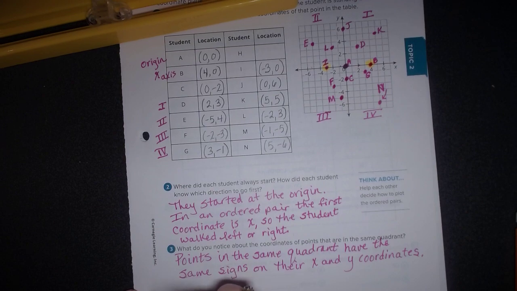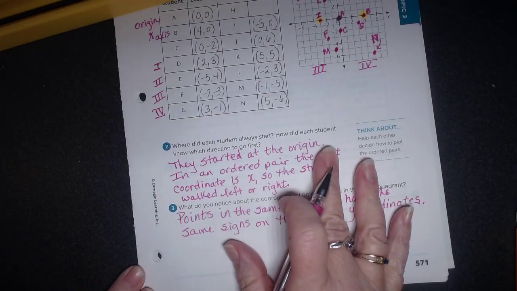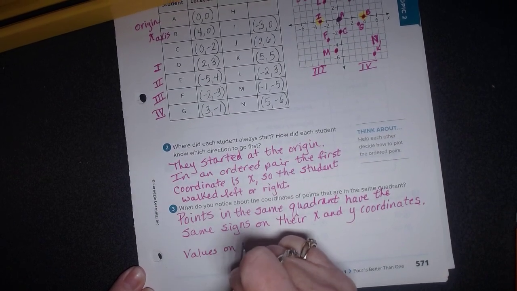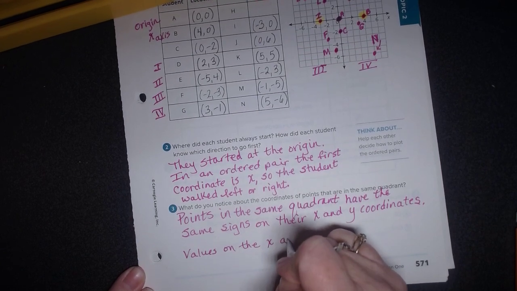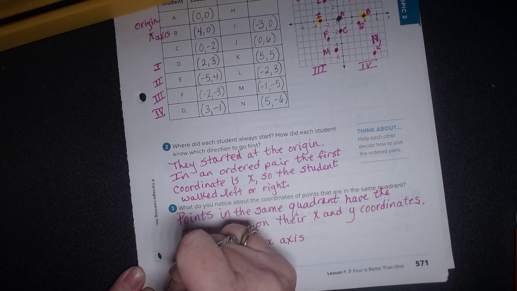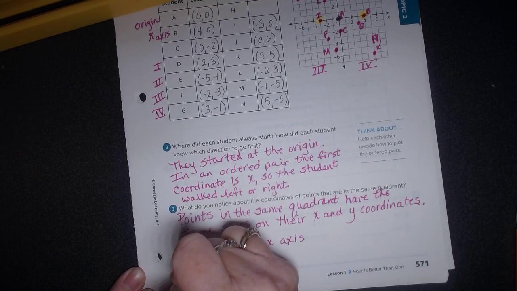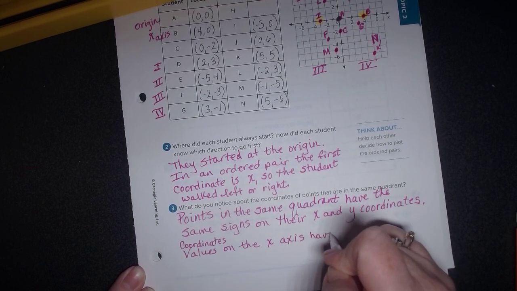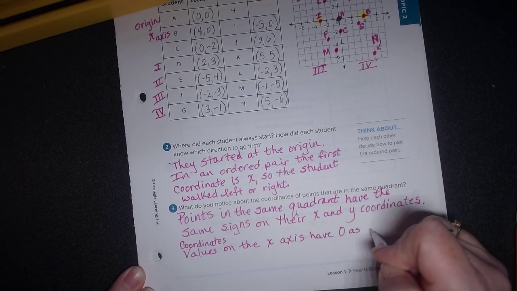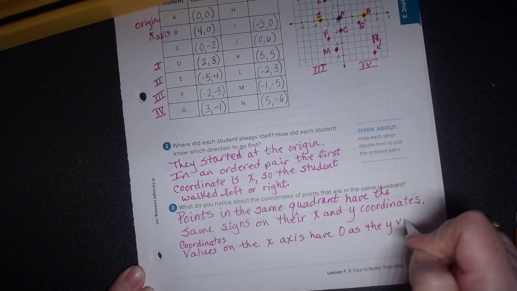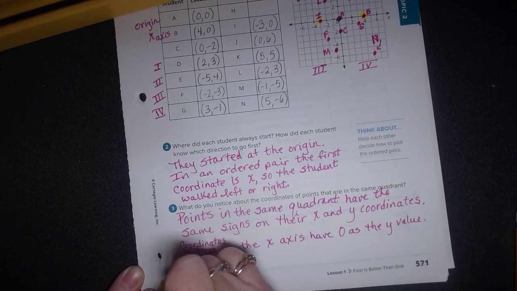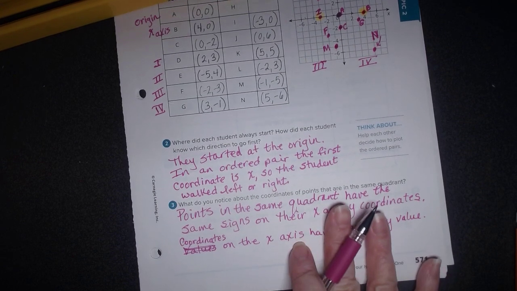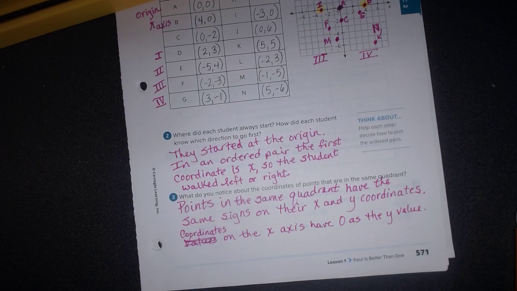That's interesting. So I'm just going to put a little note, but we're going to come back to that on another page here. So values on the x-axis, I probably should have said coordinates on the x-axis have 0 as the y value. Yeah, let's say it like that instead. Coordinates on the x-axis have 0 as the y value. That's why I should use pencil. It definitely shows up better for you guys when I write in a colored pen though.